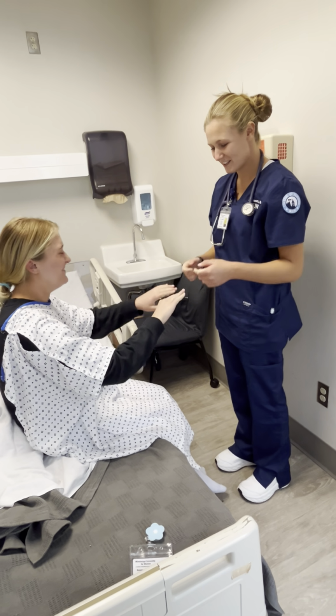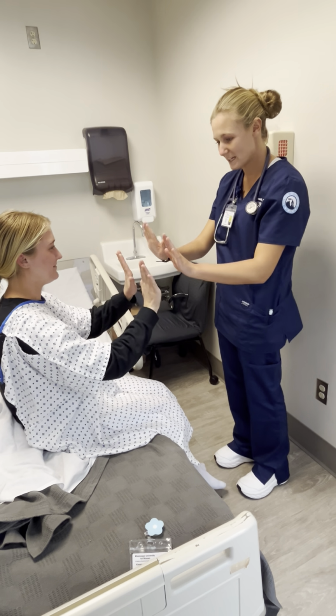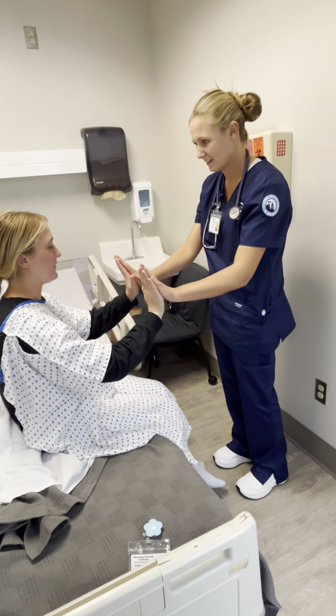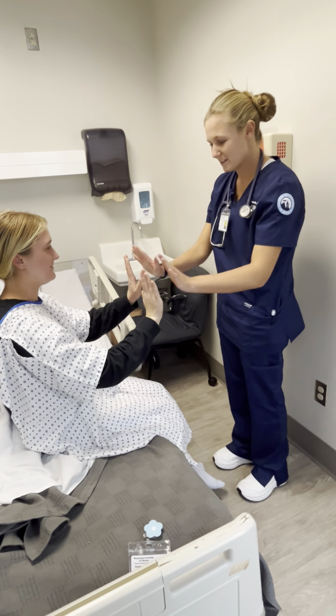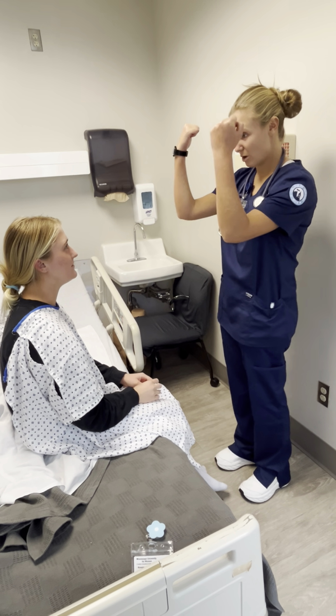Okay, patient strength is 5+ in hands, and then I'm also going to get you to put your hands against mine. I'm going to resist, and you're going to resist back. Okay, so patient is graded a 5+ in muscle strength in hands, and then I am going to get you to hold your hands like this.